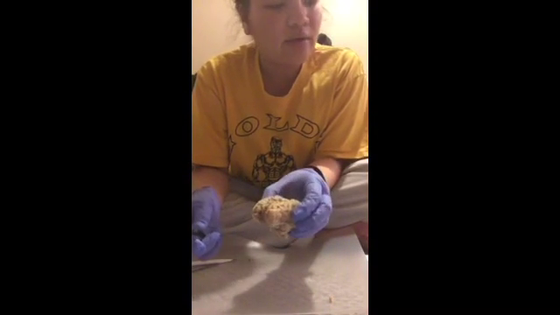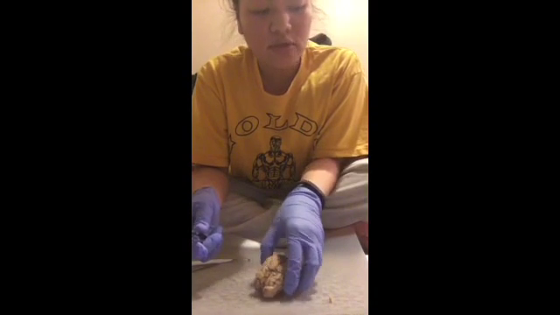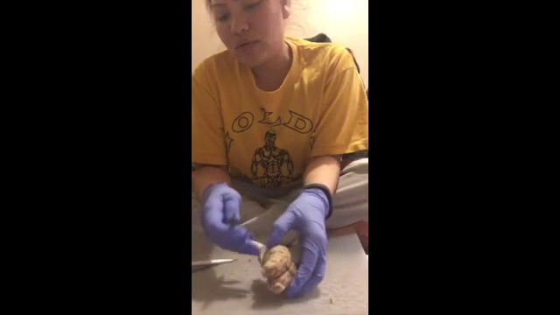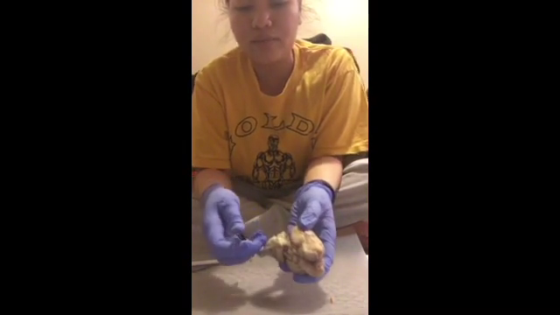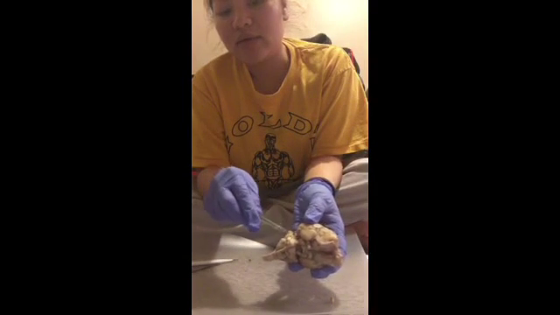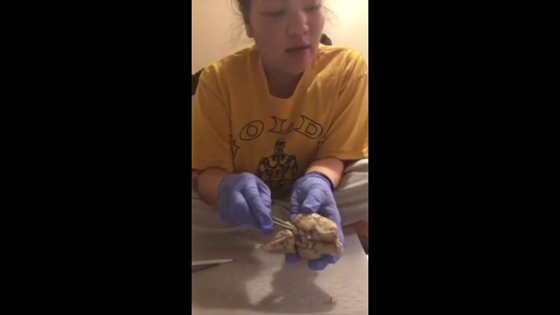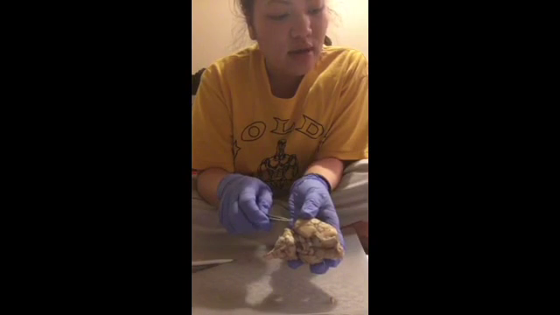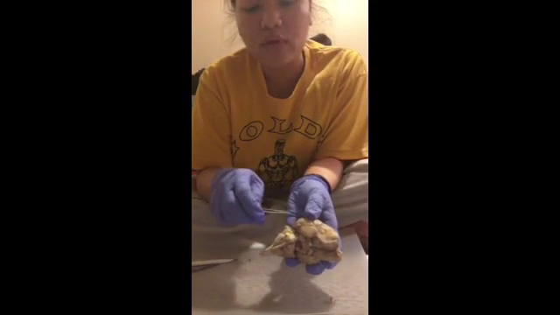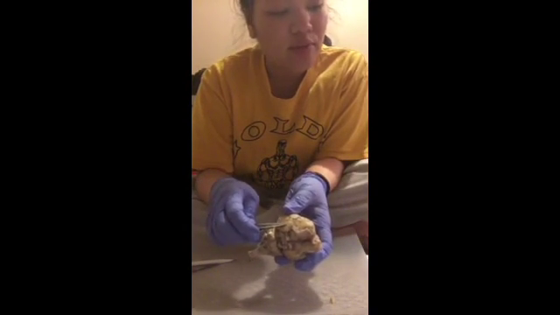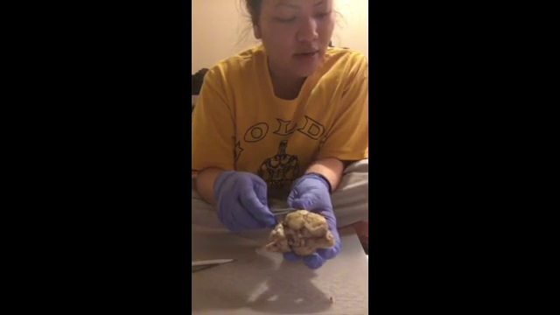And the lateral sulcus, it's right here. This is the lateral sulcus. It separates the temporal lobe from the parietal lobe right here.